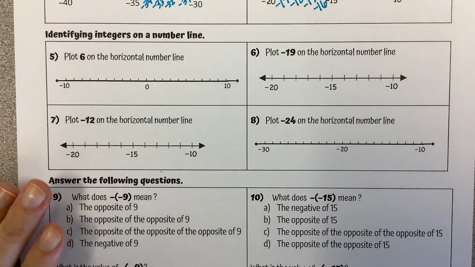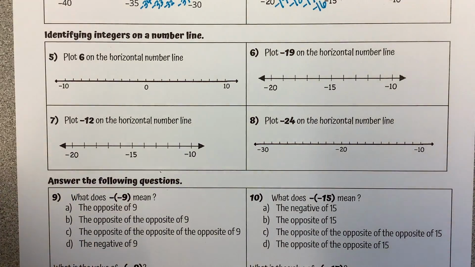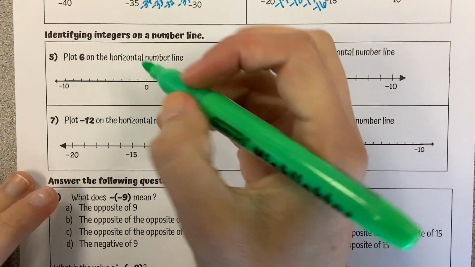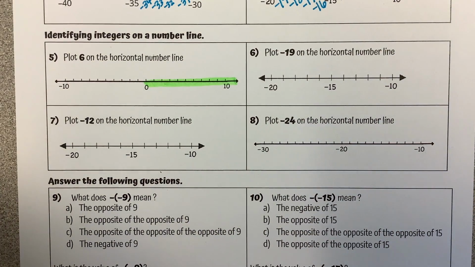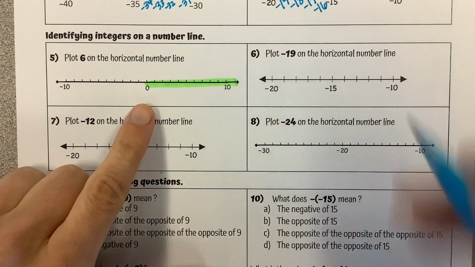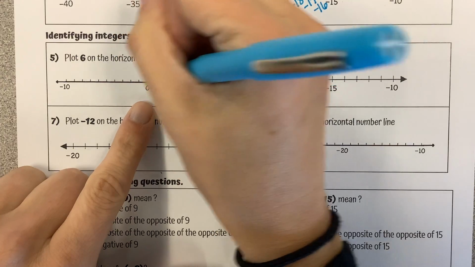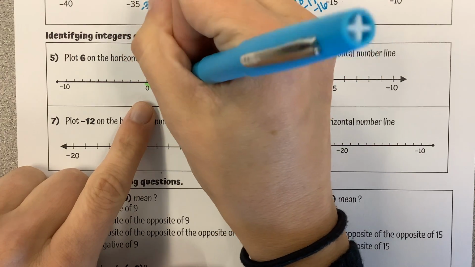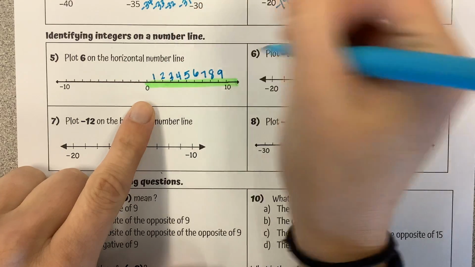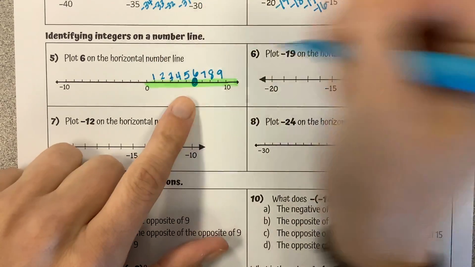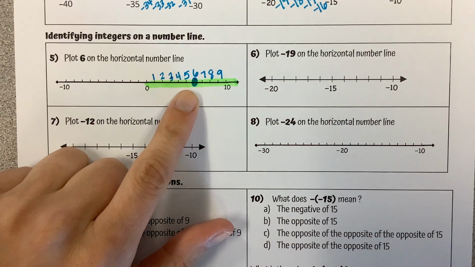Okay, plot 6 on the horizontal number line. So we're talking about positives here. Our positive values are going to be to the right of our number line. So starting at 0, I'm just counting 1, 2, 3, 4, 5, 6, 7, 8, 9, 10. So 6 would be right on the number line right there.